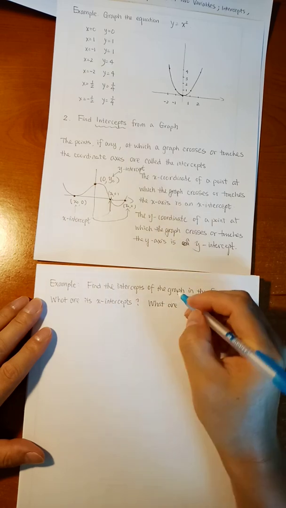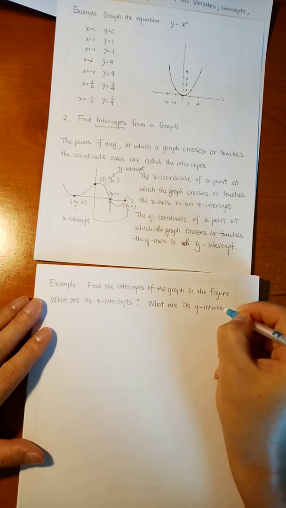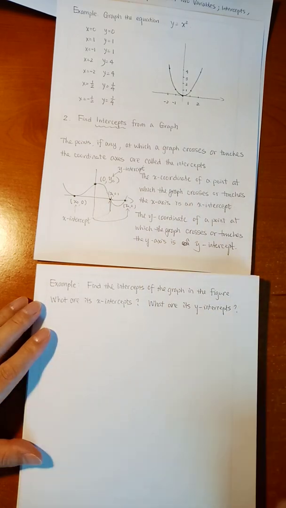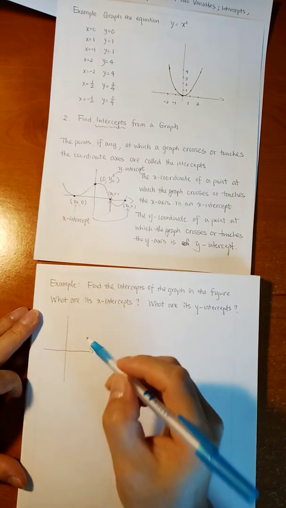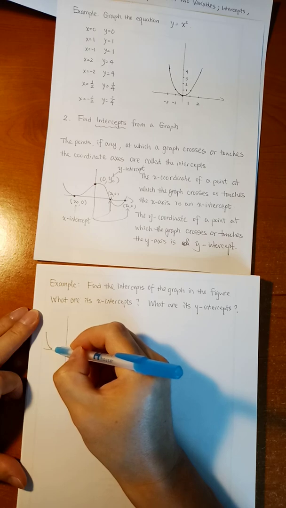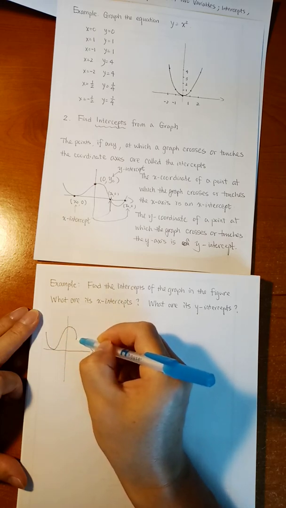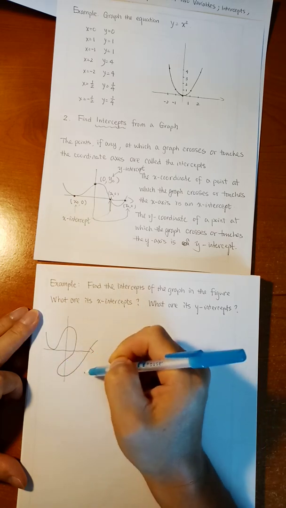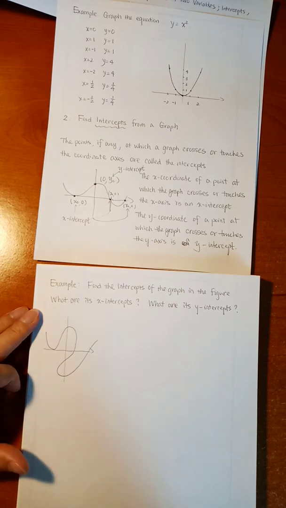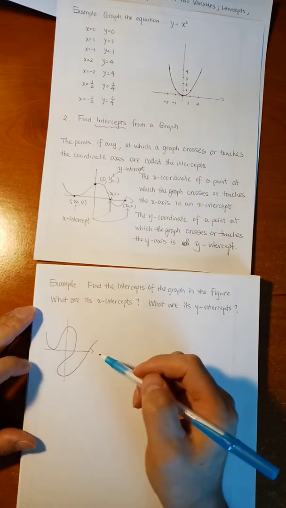What are its y-intercepts? The graph looks like this.